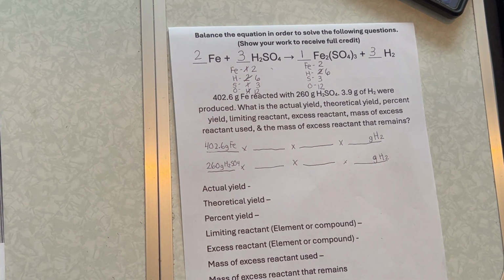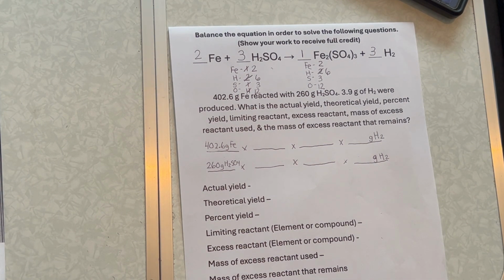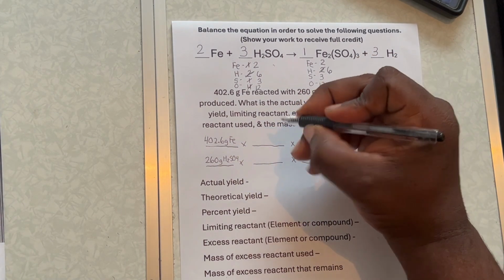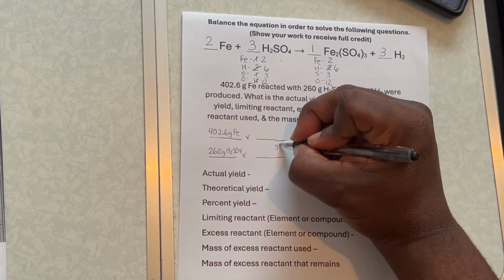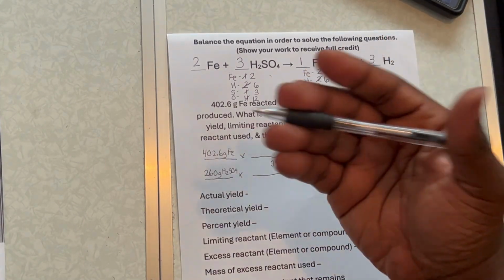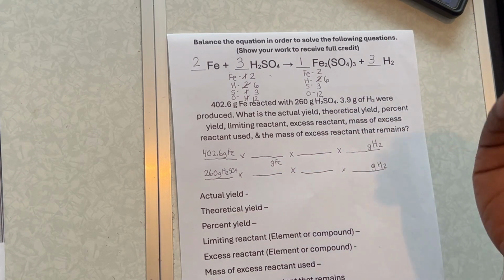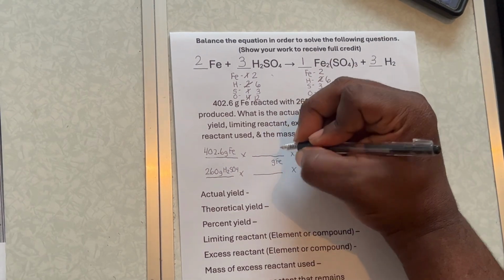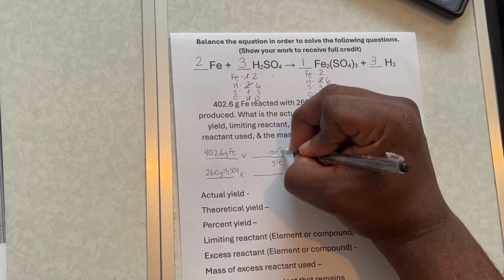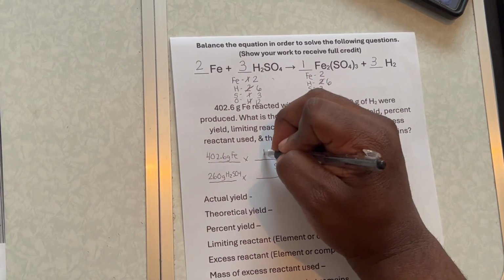So in stoichiometry, you're basically crossing out whatever the like terms are. Whatever goes at the top of one line diagonally is going to go at the bottom of the next line. Since I have grams of iron up here, diagonally down here I'm going to have grams of iron. Whenever you have grams of something, you're going to have moles of the same element or compound. So if I have grams of Fe at the bottom, at the top I'm going to have moles of Fe. And when you have grams and moles together, the mole is always 1.